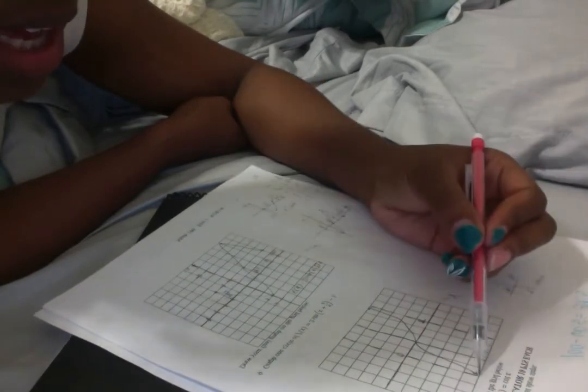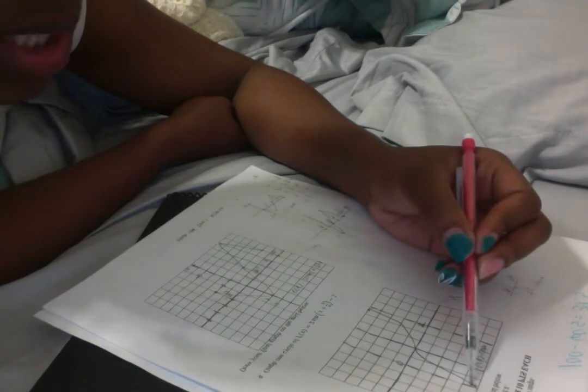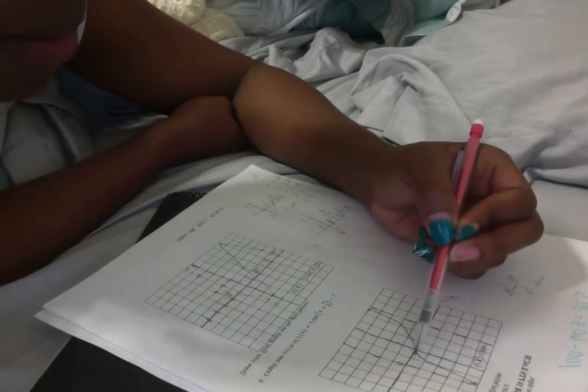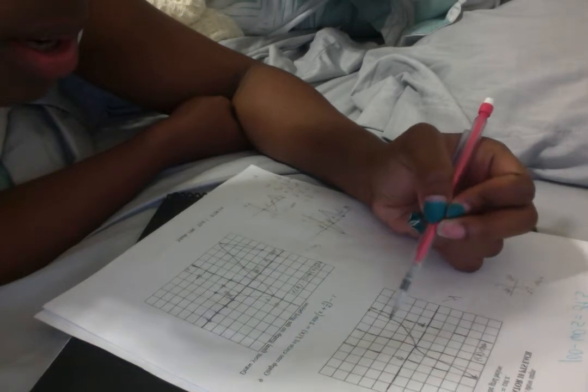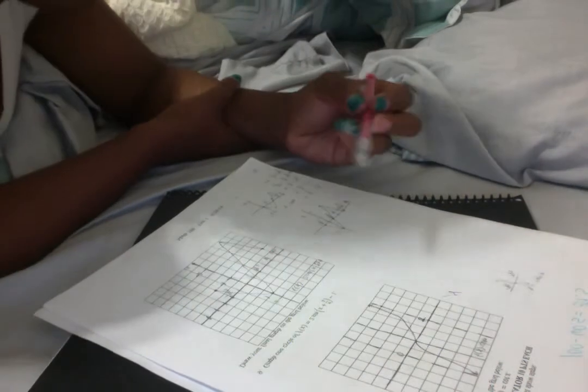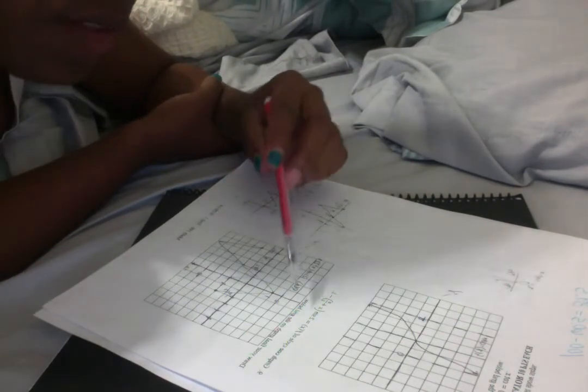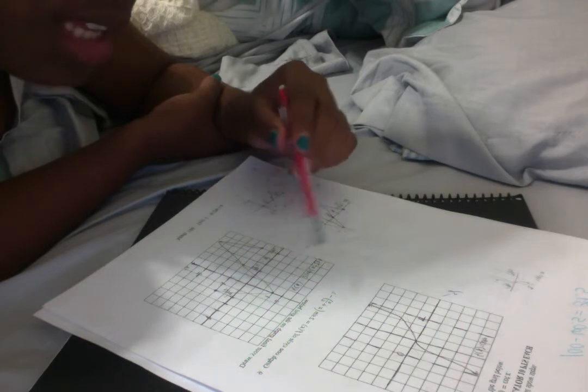Now I must graph one cycle of the cotangent of x. We know that our asymptotes are 0 and pi. So we first make the asymptotes at 0 and pi. Now we know that as it gets as close as possible to the asymptotes and reaches the center, we have our cotangent graph.